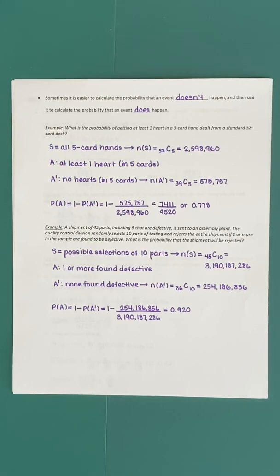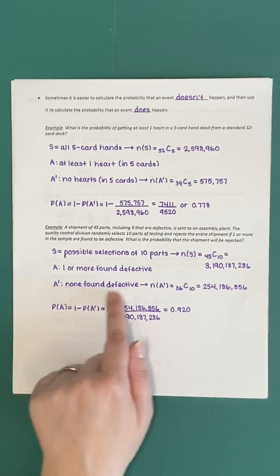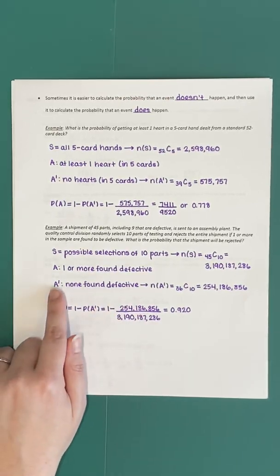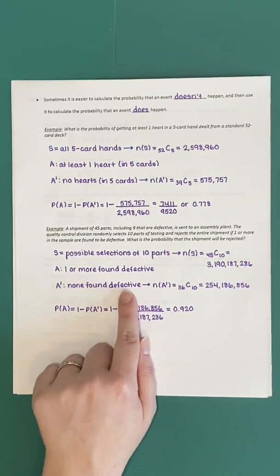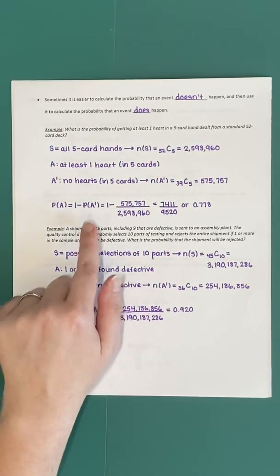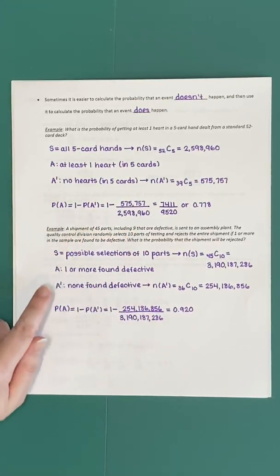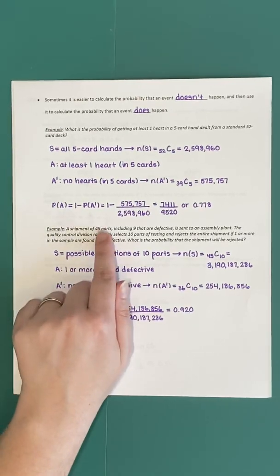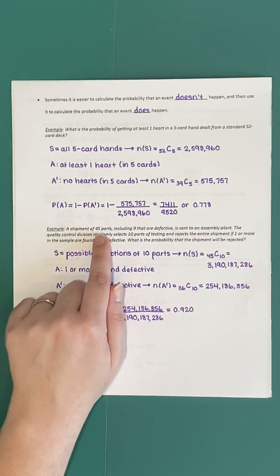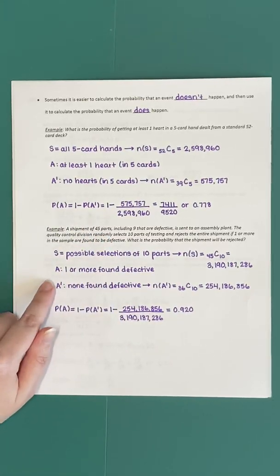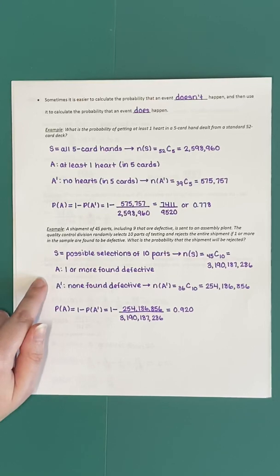Okay, now here's where it gets a little bit more complicated. We have to think about how we would specifically choose a sample that's clean, where nothing is defective. In other words, what is the count? How many outcomes are involved in this complementary event where none are defective? Well, think about the situation. We have a box of 45 things and 9 are defective. We want to determine how likely we are not to choose anything that's defective out of those 45 where 9 are actually defective.